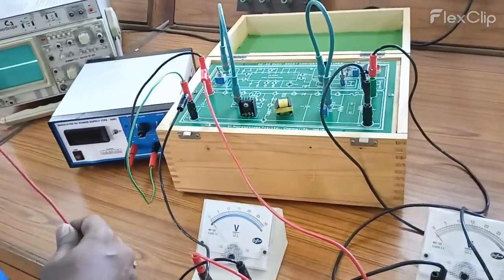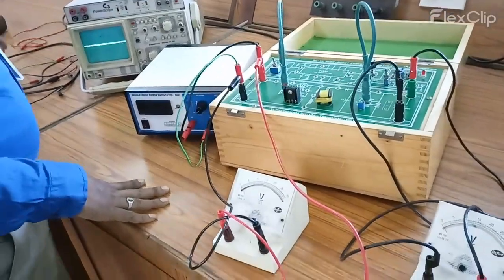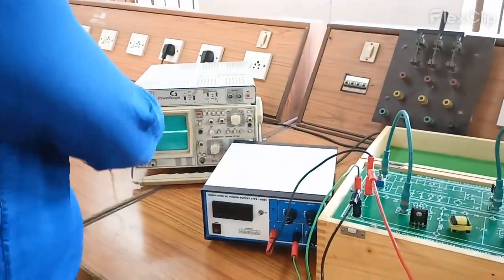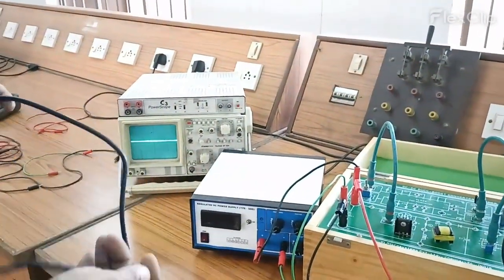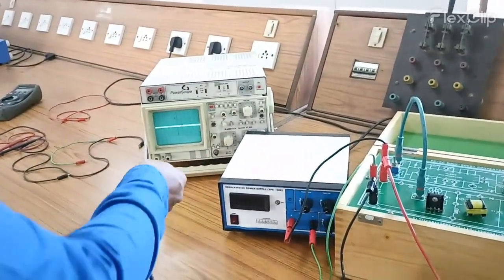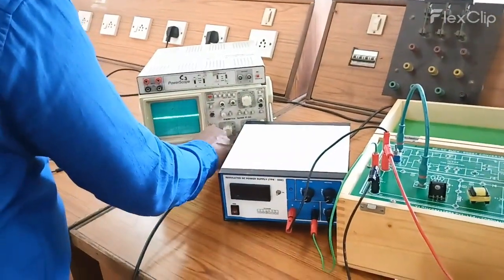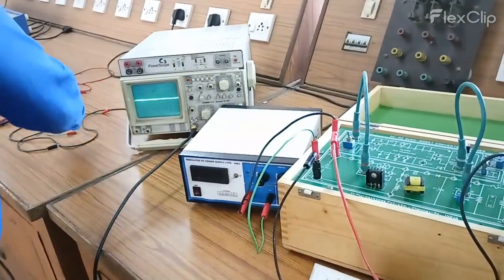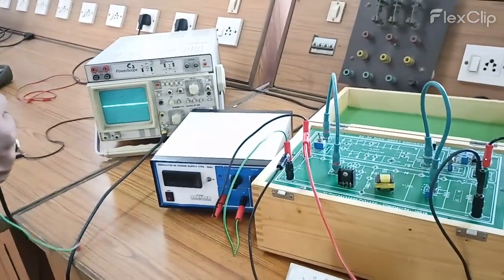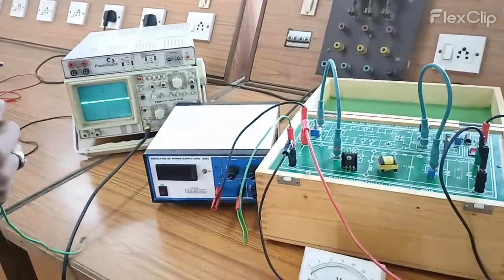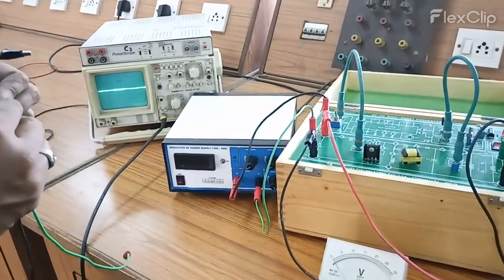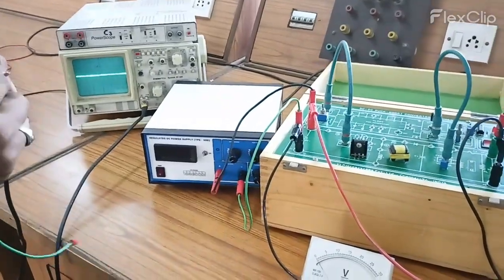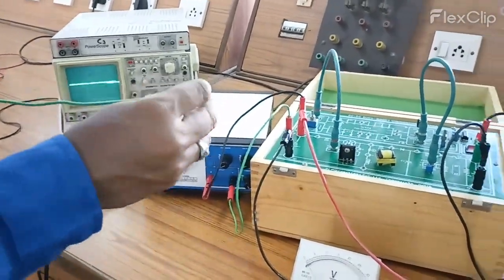Next I am going to connect a CRO to measure the duty ratio of the converter. Basically the output voltage of the converter depends on the duty ratio. It is equal to Vin by (1 minus D) into D, for the buck boost converter. We are going to validate this experiment by adjusting the duty ratio and measuring the output voltage of this converter circuit for different values of duty ratio.